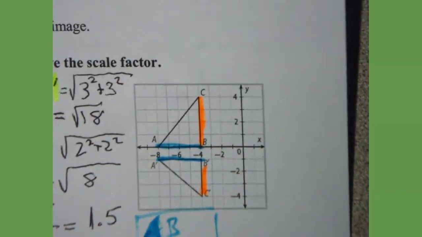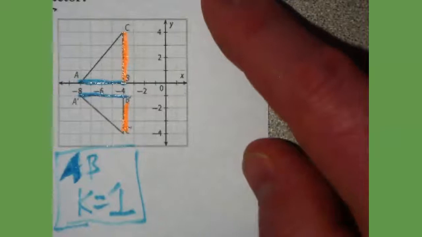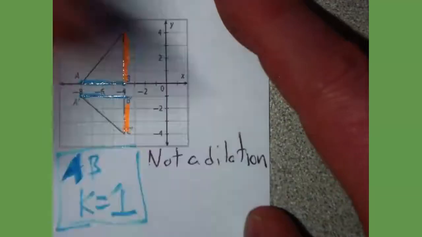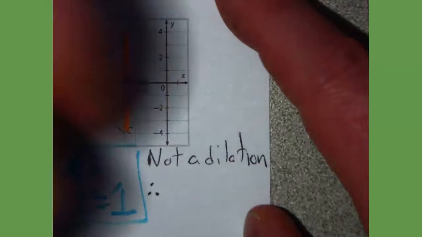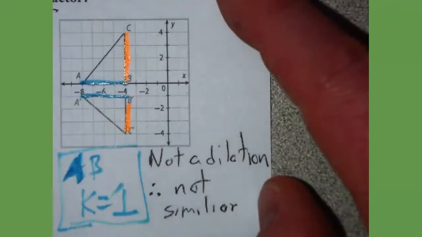These are not going to be similar. So this is an example of, they call it a non-example, not a dilation, therefore not similar. Okay. Not similar.